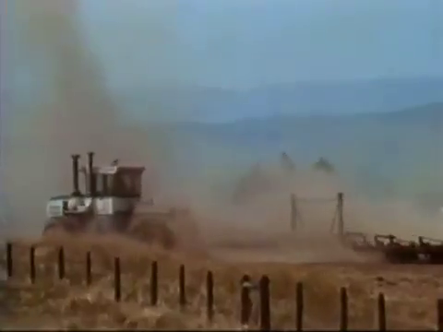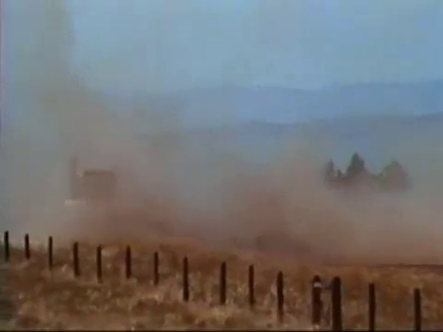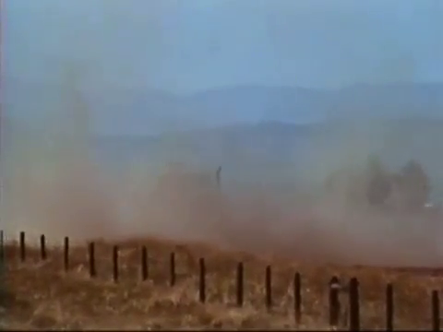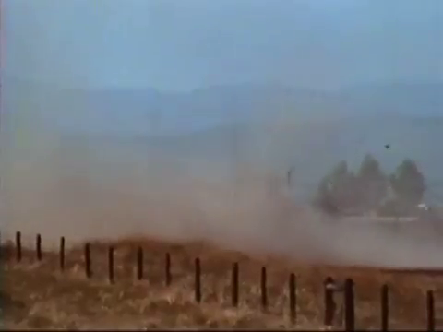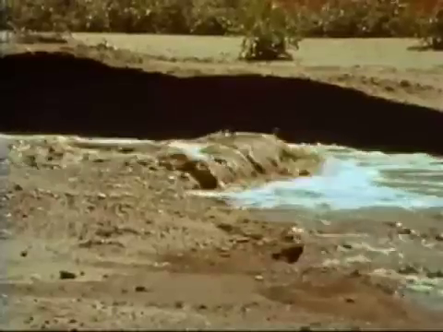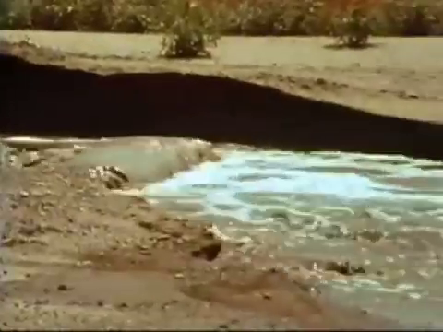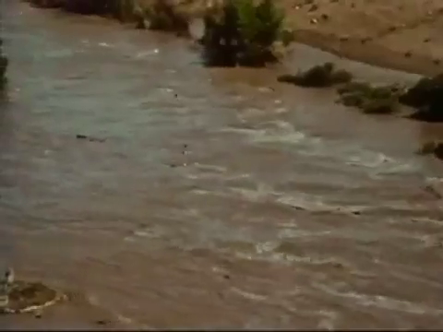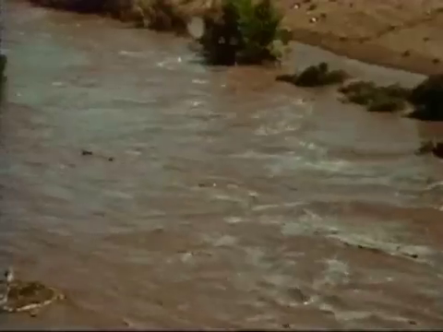It takes thousands of years to make topsoil, but it can be lost in just a few years. Dust storms are caused by bare soil being blown away by the wind. Running water can wash away the soil. In muddy river water, soil is being carried to the sea.